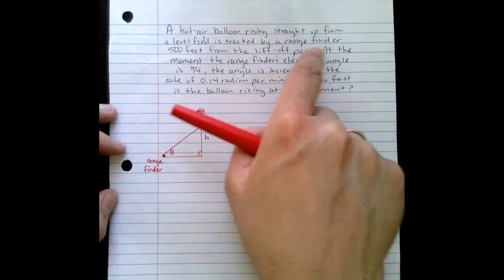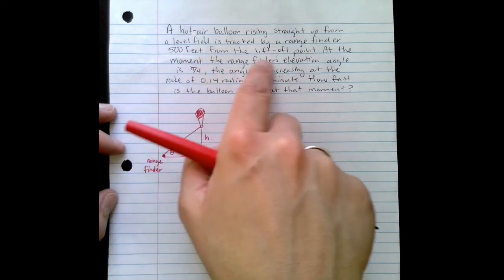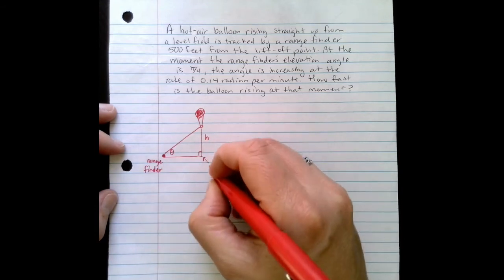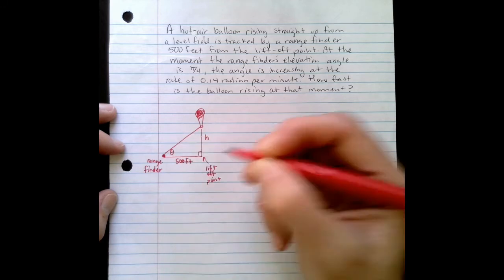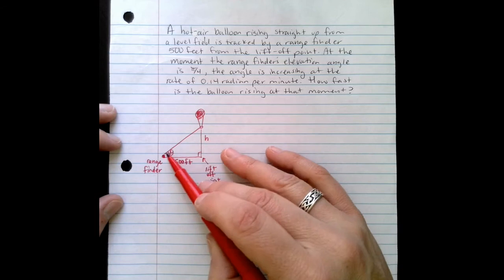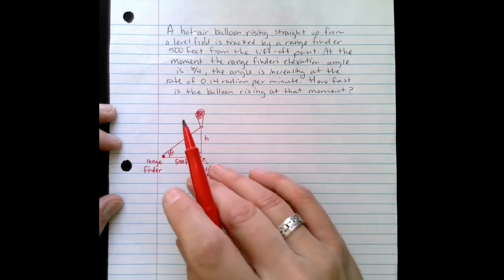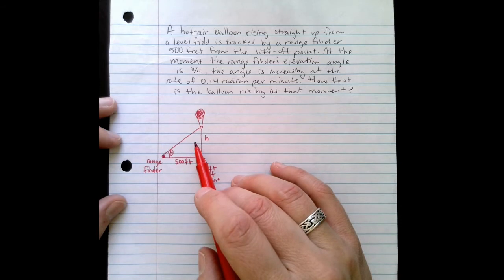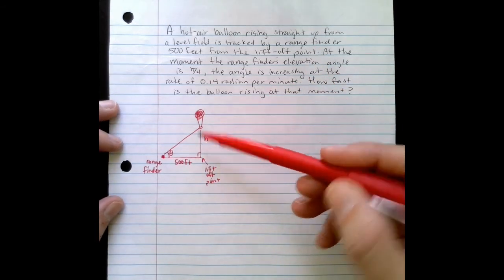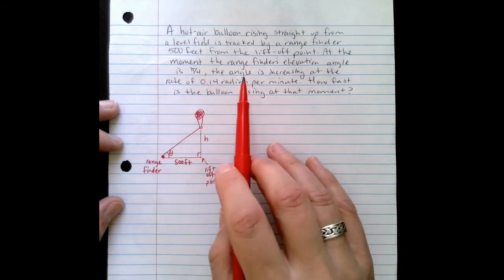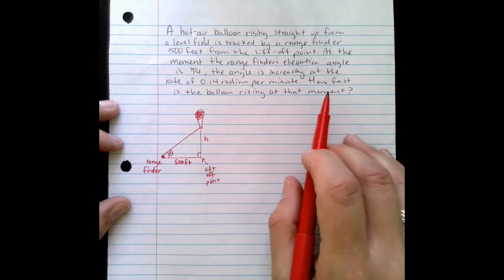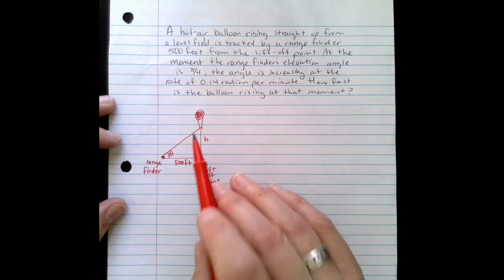We know the rangefinder is 500 feet from the liftoff point. So this distance is the rangefinder from the liftoff point. And so this is our angle created with the ground and then what the rangefinder's direction of tracking is, essentially. So what it's saying is, at the moment the rangefinder's elevation is exactly pi over 4, they're telling you the rate of this angle is increasing at a particular time, and it's asking us, well, how fast is the balloon rising? So I want you to imagine this.